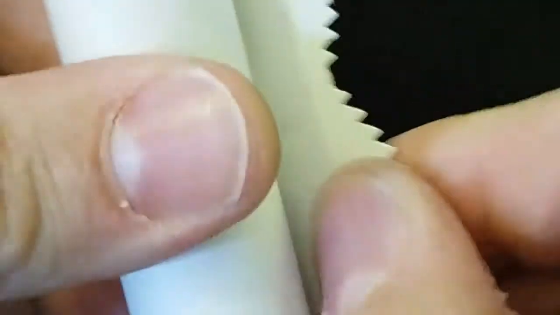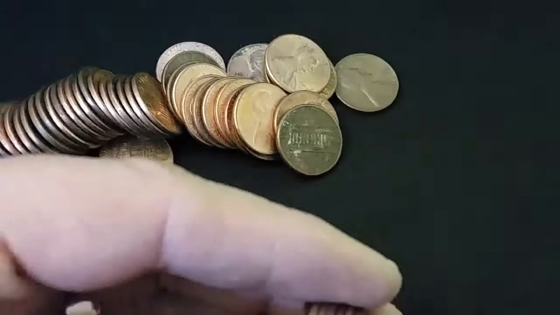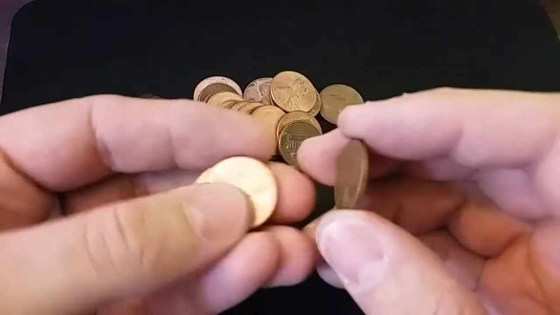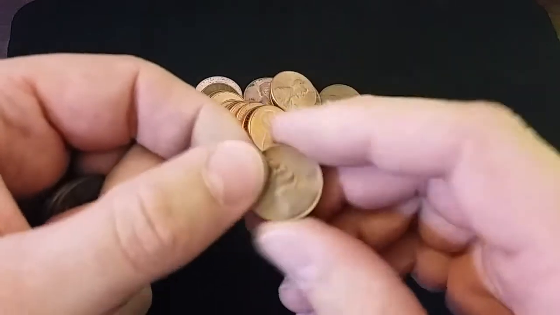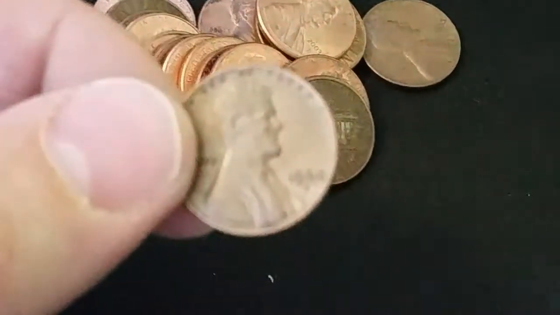Just to give you an example, on July 12th, 2012, a 1992 D close AM graded by PCGS as MS64 red, where red refers to the toning, sold at Heritage Auctions for $20,700.